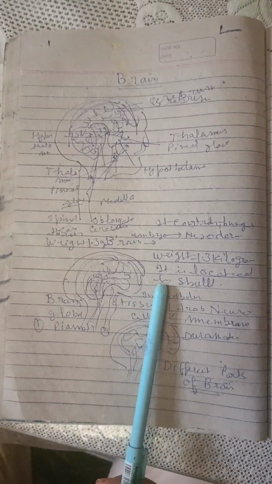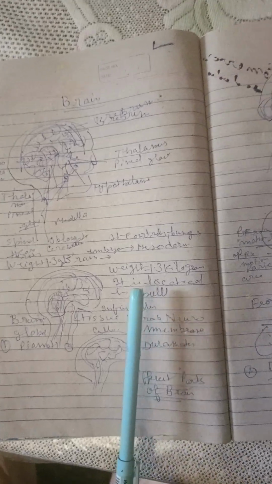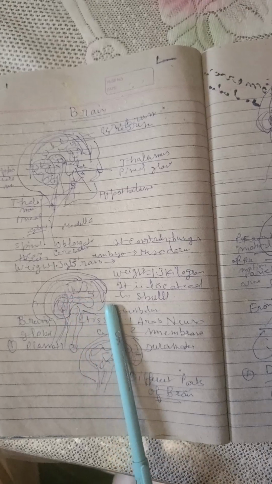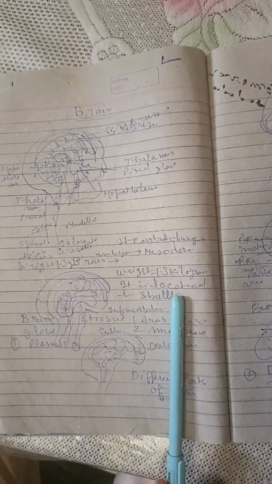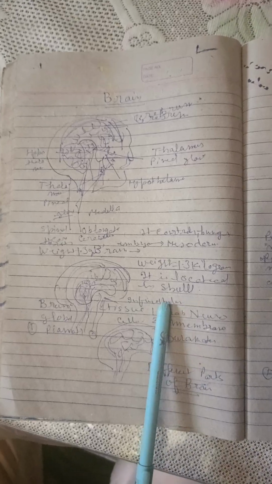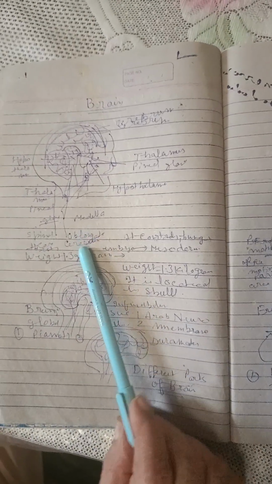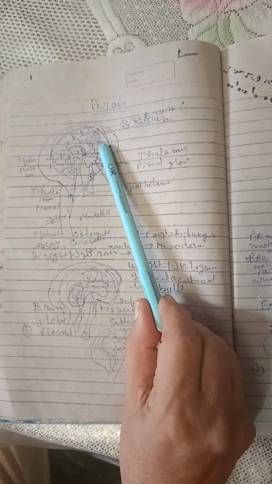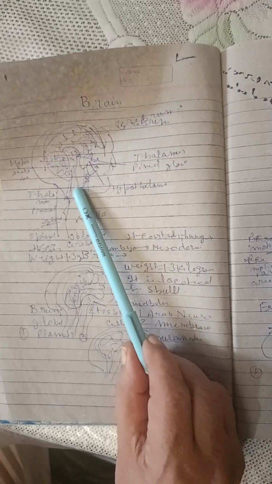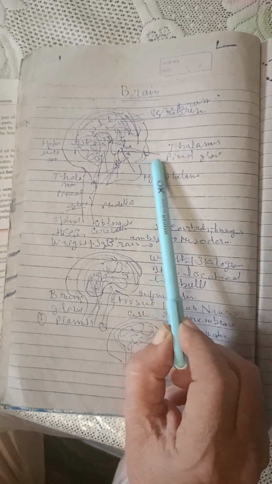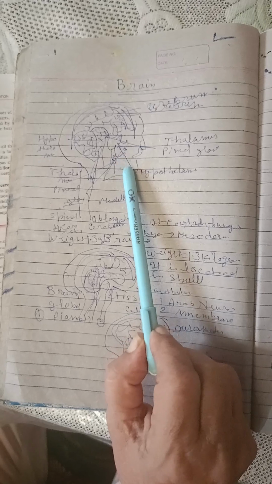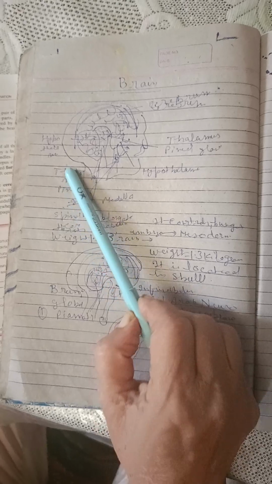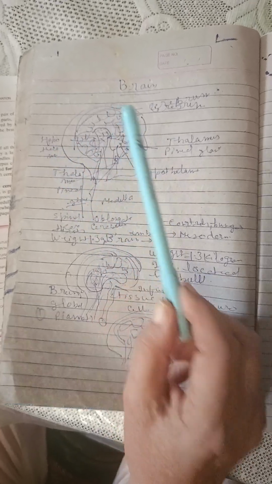Now, the brain is located in the cranial cavity, and its weight is 1.3 kilogram, located in the skull. If we see the diagram of this, then we see two membranes. First is arachnoid, second is choroid. And in this diagram you see the thalamus, which is the part of the pineal body also. Hypothalamus, medulla oblongata, thalamus, hypothalamus, etc.